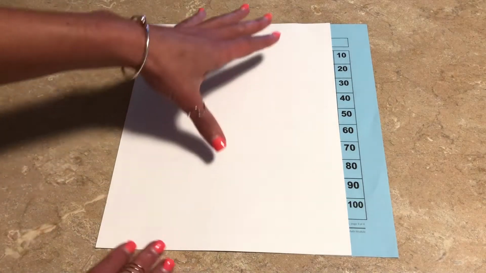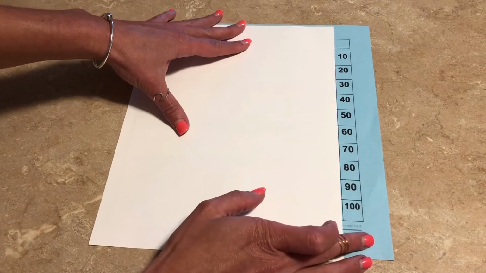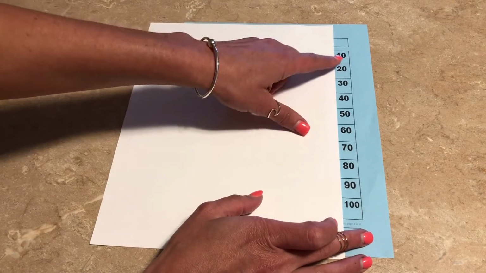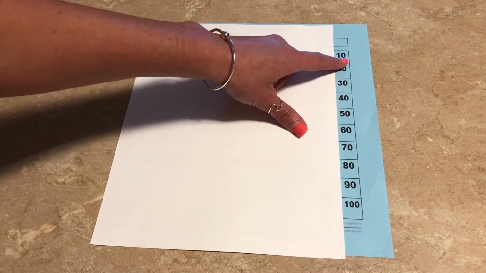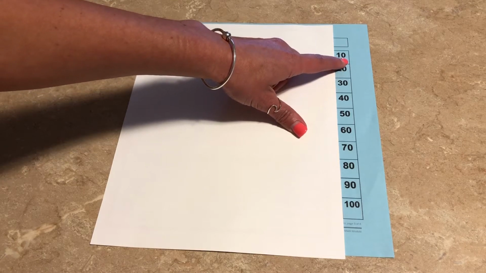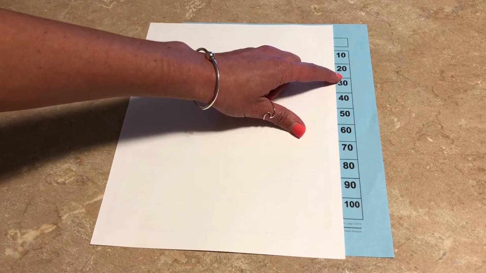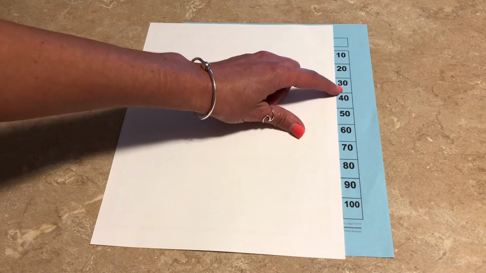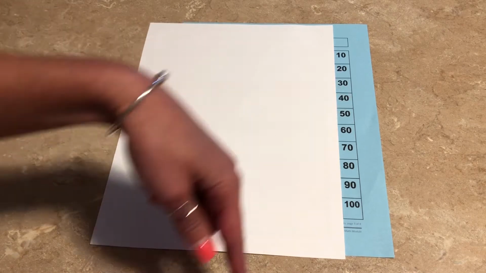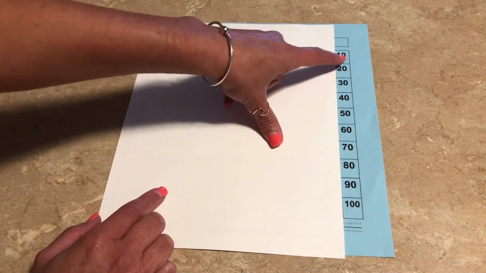If we looked at our tens, notice there are 2 digits. There's a 1 and a 0, 2 and a 0, 3 and a 0, and so on. These digits sit in a certain place value.